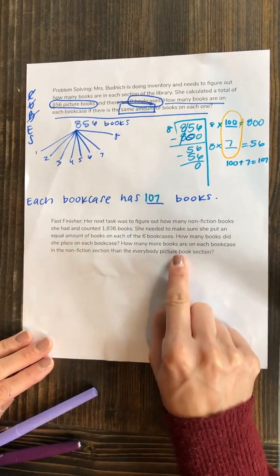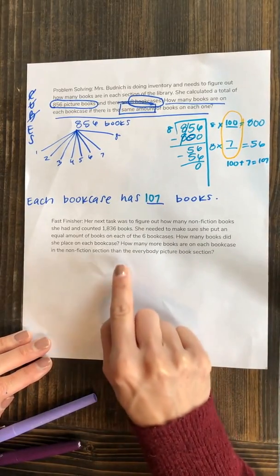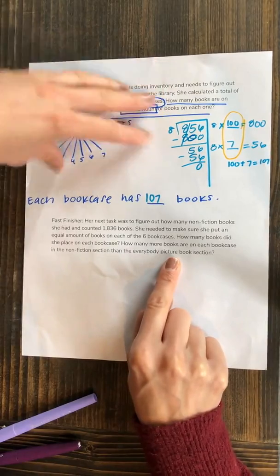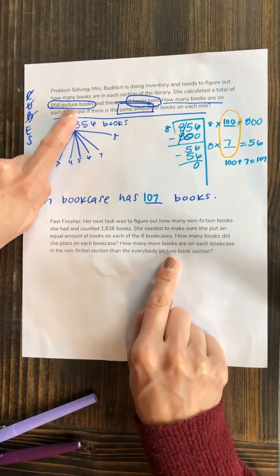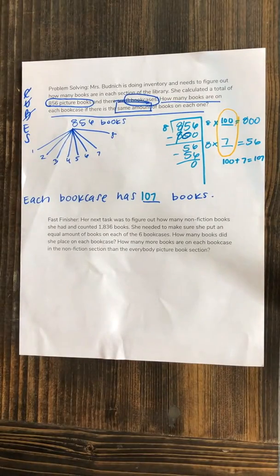How many more books are on each bookcase in the nonfiction section than the picture book section? See picture books. Okay. So again, we're gonna do cubes.